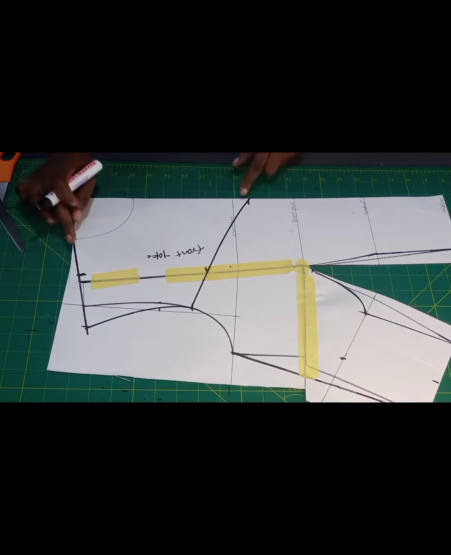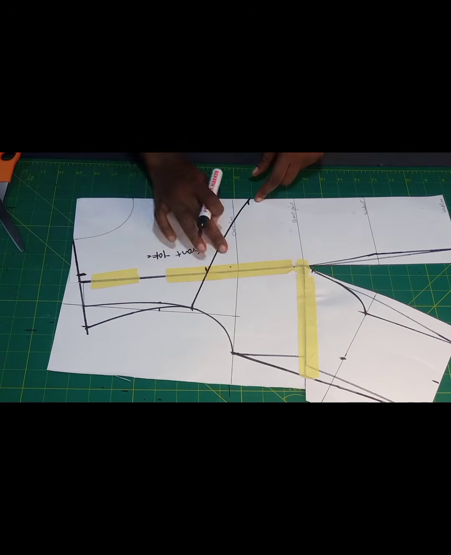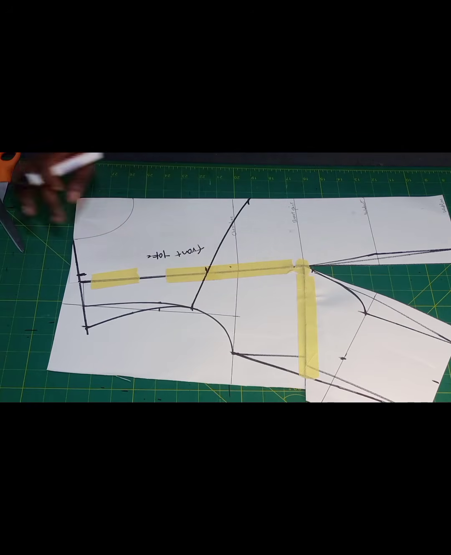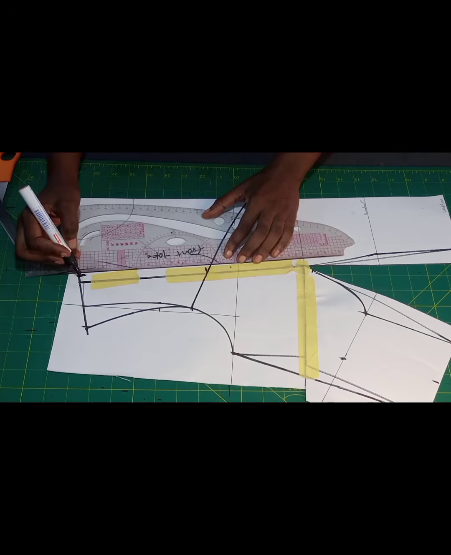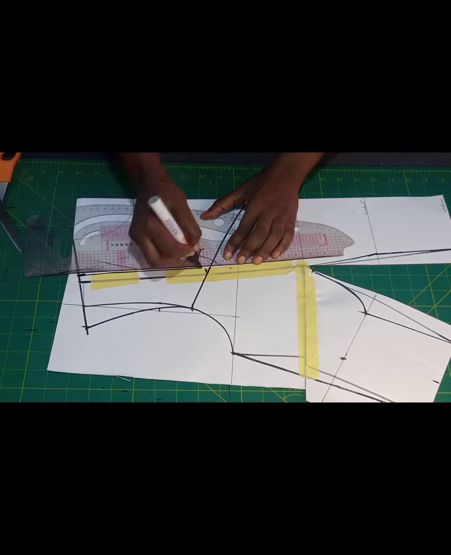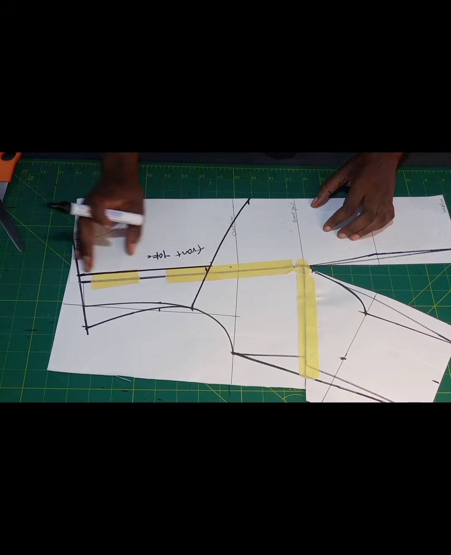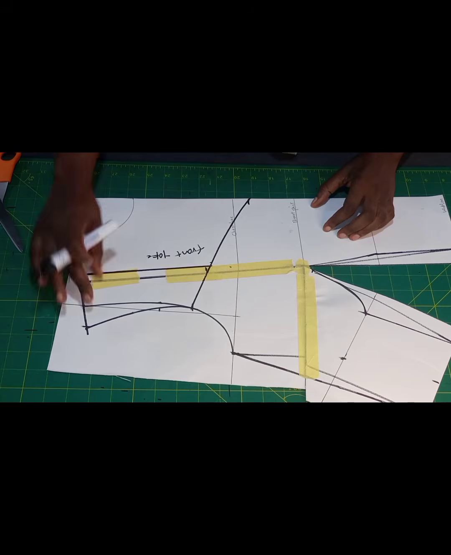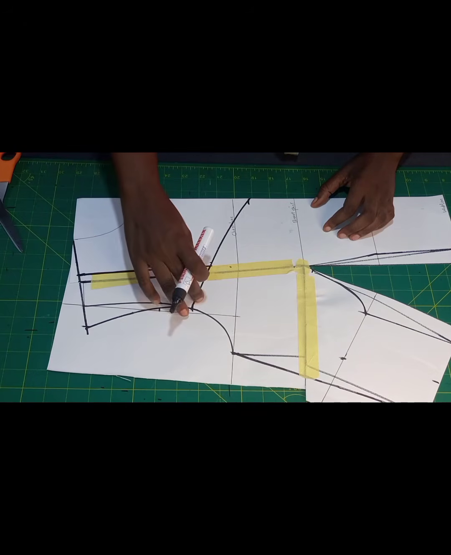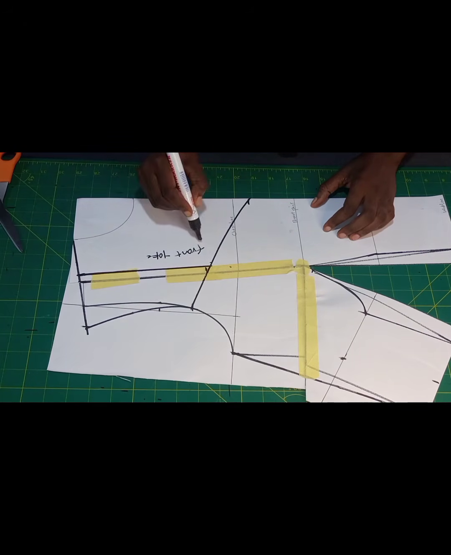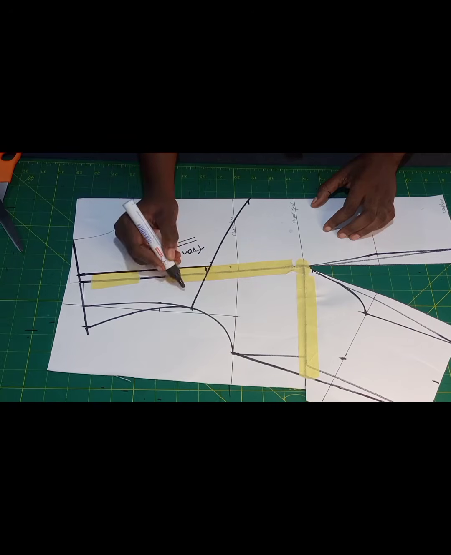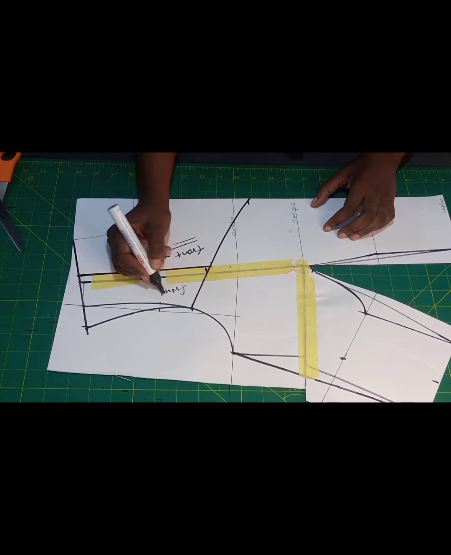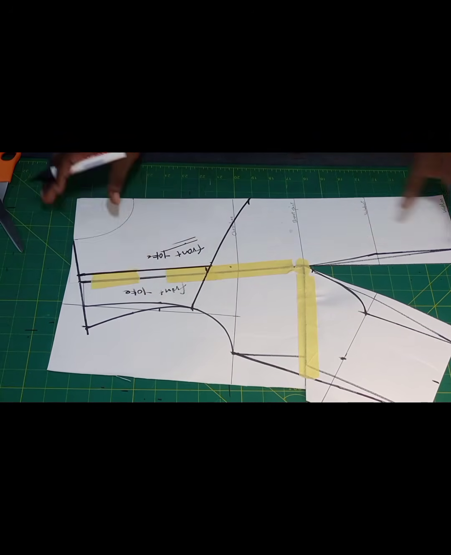Okay, since we have this here, you're just going to rule it straight down. This is totally going to go off. What we have left is just here and here. So here is off. This is now our front yoke. Okay. Now that we've done this, let's get the back.